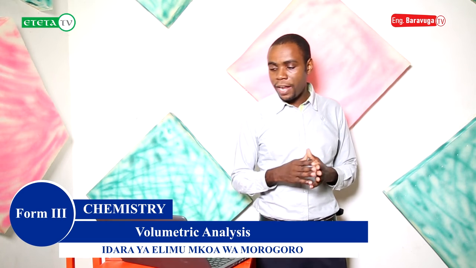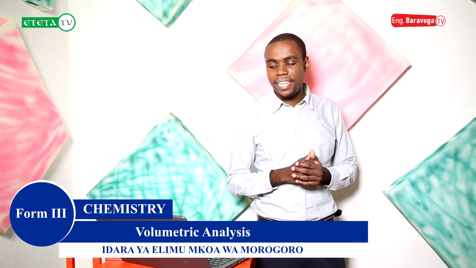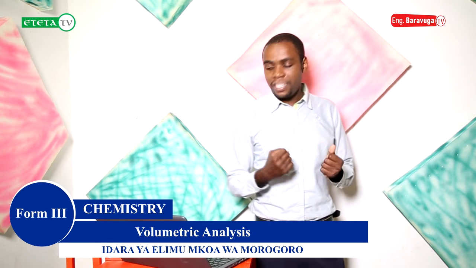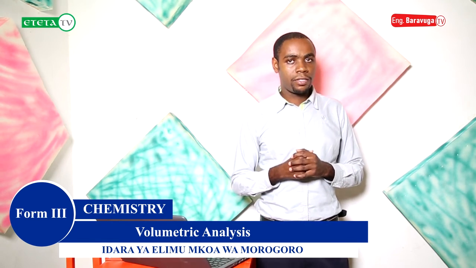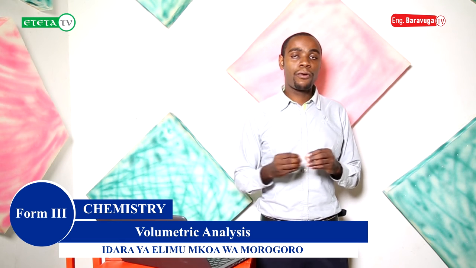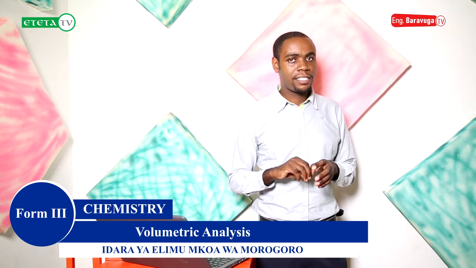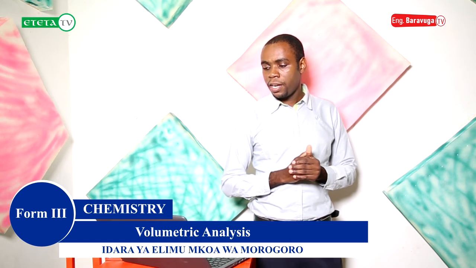Another is a conical flask, or in another name we can call it a titrating flask. The function of the conical flask or titrating flask is to mix solution during the titration process. So the acid and the base, which are going to be mixed, are mixed in the conical flask or titrating flask.